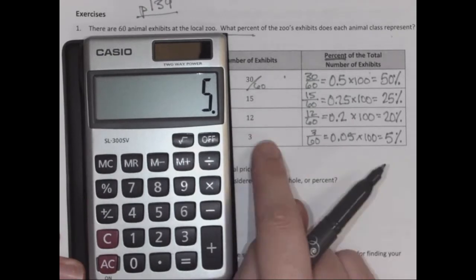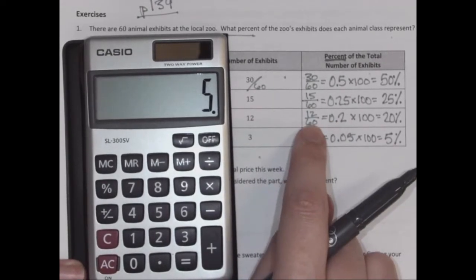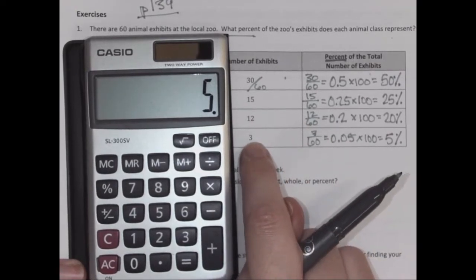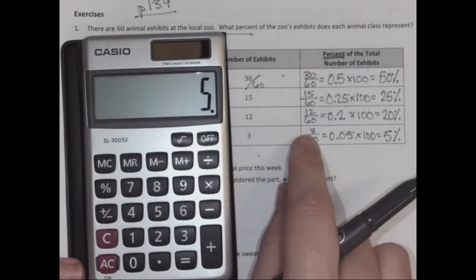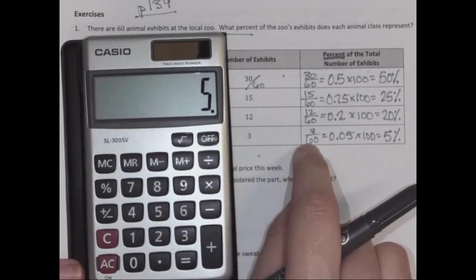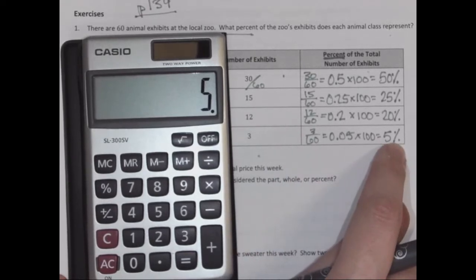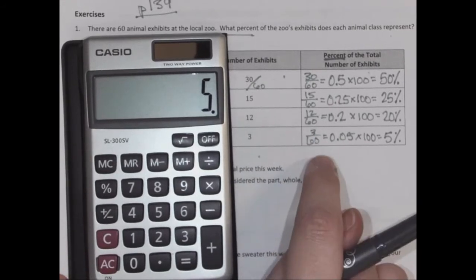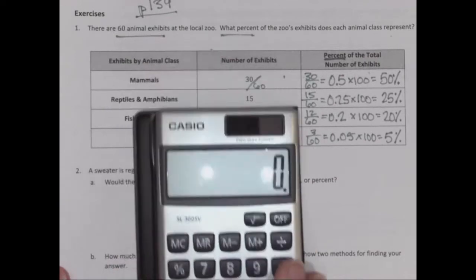Is it reasonable that 12 would be 20% of 60? Yes. And is it reasonable that 3 would be 5% of 60? Yes, it's a small number. It's a small part of the whole. Now, if we had made a mistake and written 50% here, if you go back and ask yourself, is 3 50% of 60, you should catch yourself and say, no, no, no, I did something wrong, right?